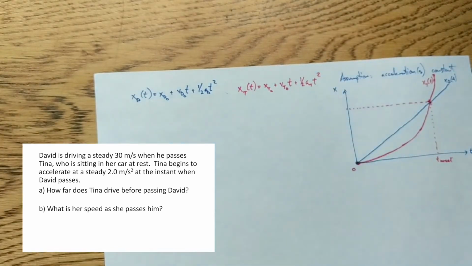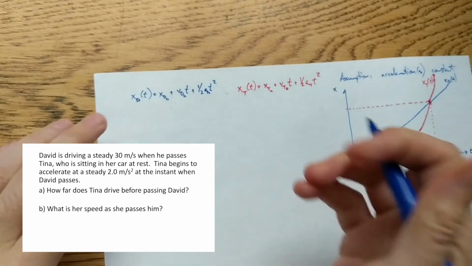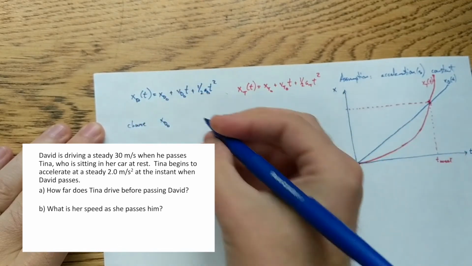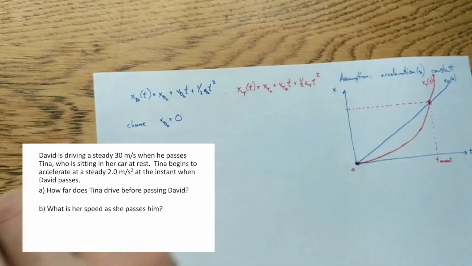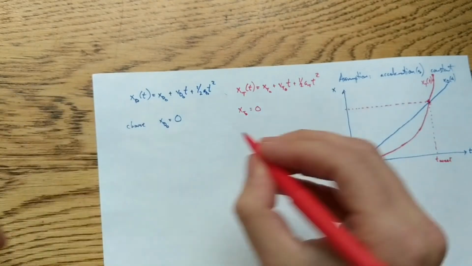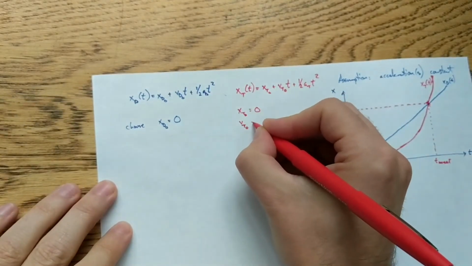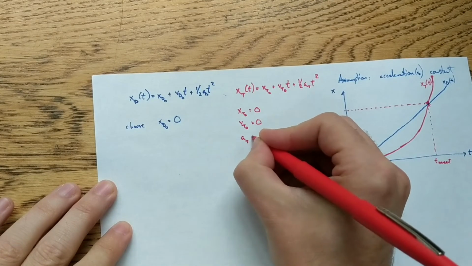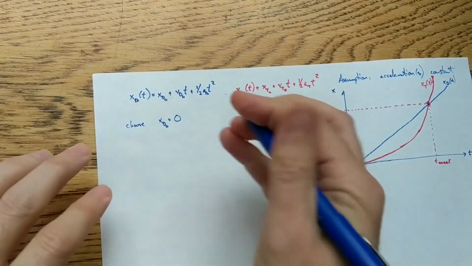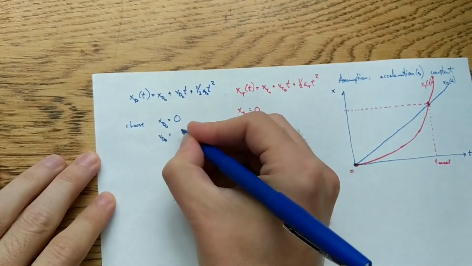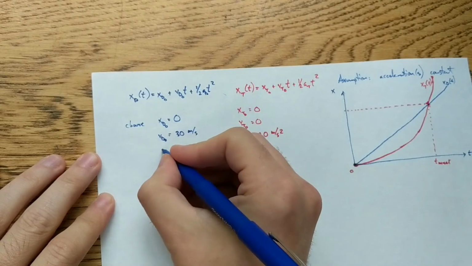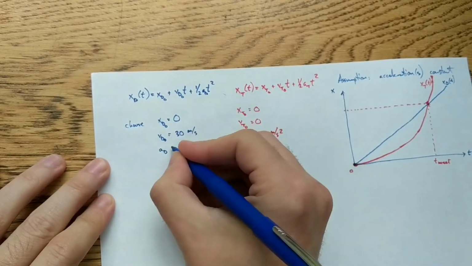Okay. Now my knowns are that I get to choose my position coordinate. So David starts off at 0, Tina starts off at 0. Tina's velocity also starts off at 0, we know that. Her acceleration is given in the problem at 2.0 meters per second squared. David's initial velocity is 30 meters per second, moving pretty quick. It's like 60, 70 miles an hour. His acceleration is 0.